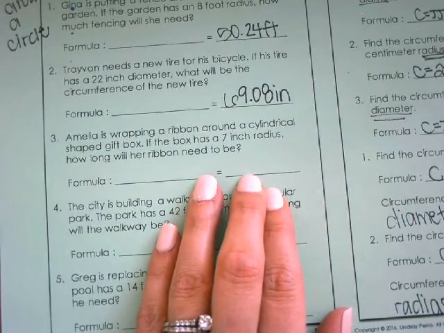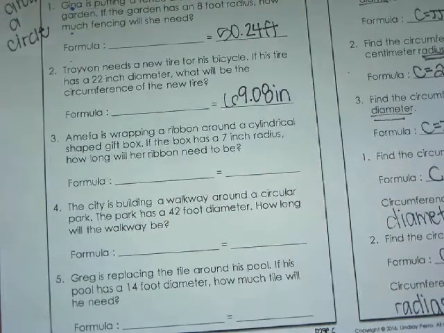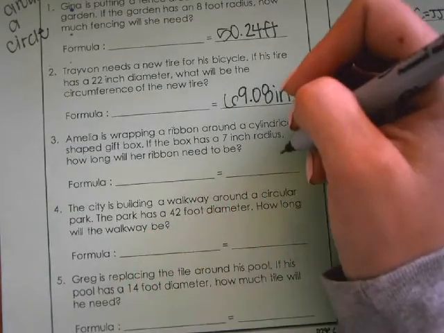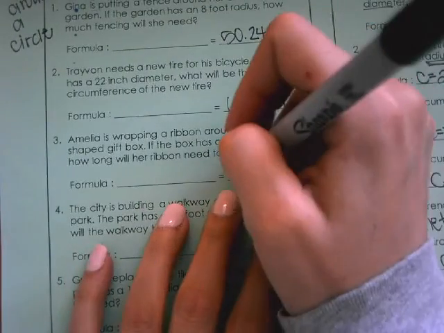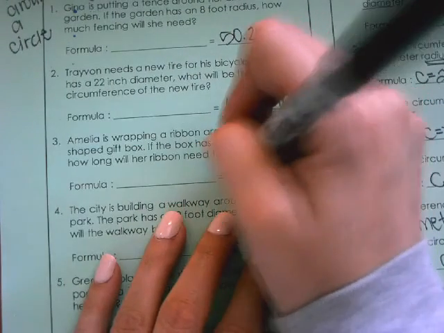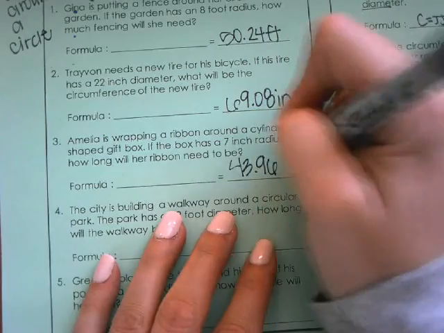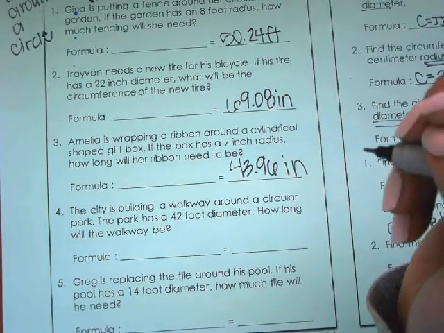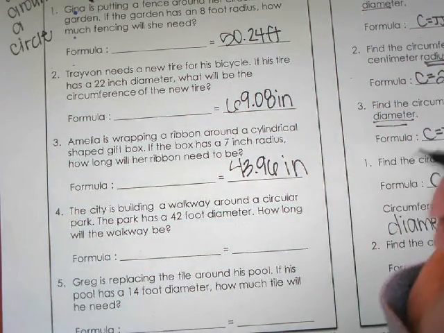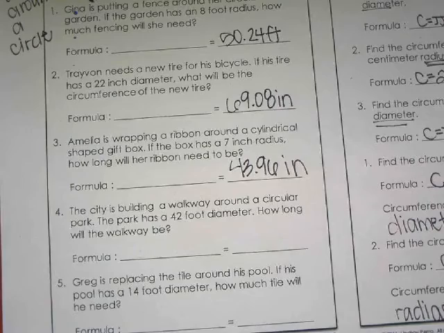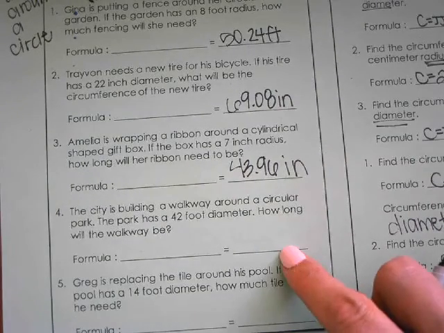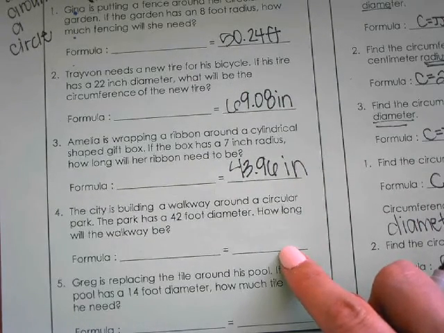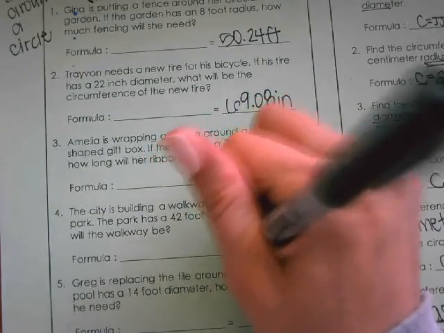What did you get for 3? 43.96 inches. Very nicely done. What'd you get for 4? 131.88.